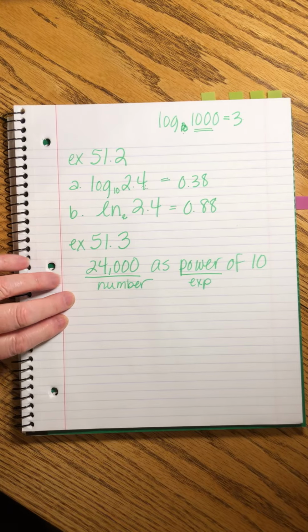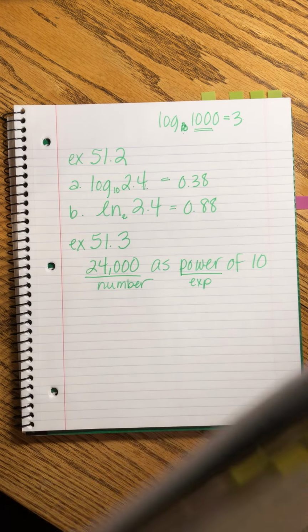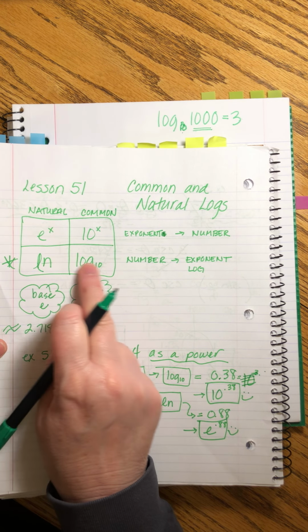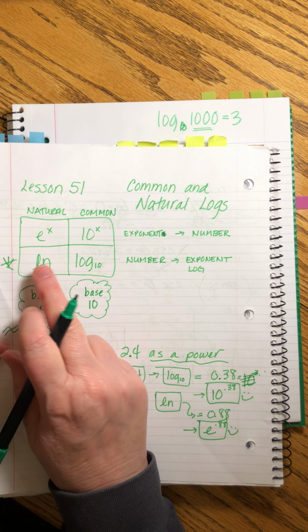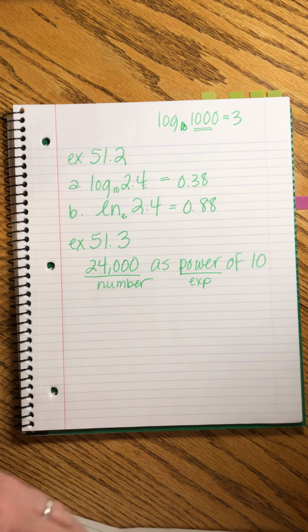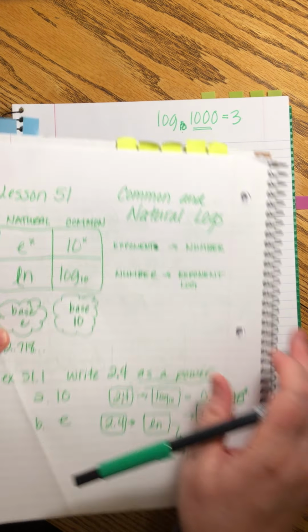All right, so going to our chart, when you know the number and you want the exponent, then you're using one of these keys. It's just a question of, do we want the base of e or the base of 10? Power of 10. So that tells us to use this button.